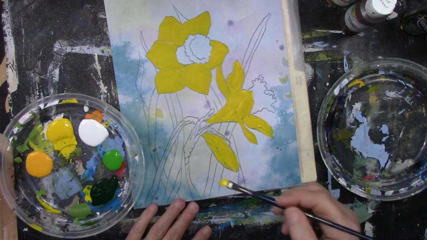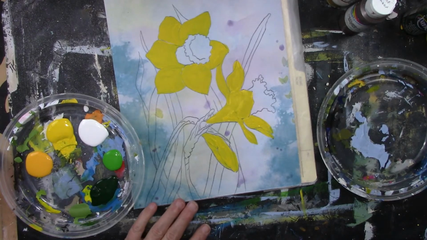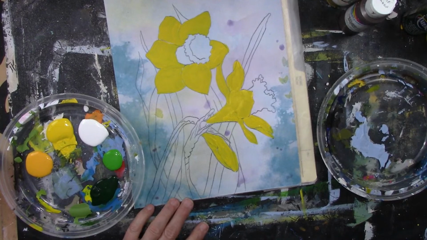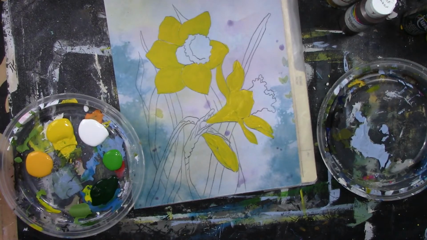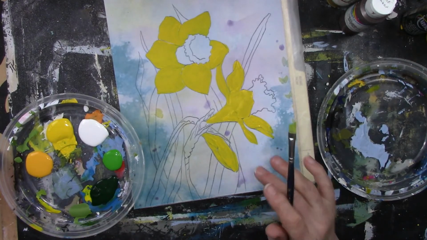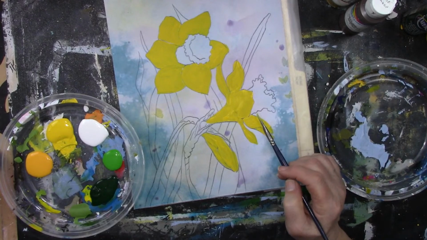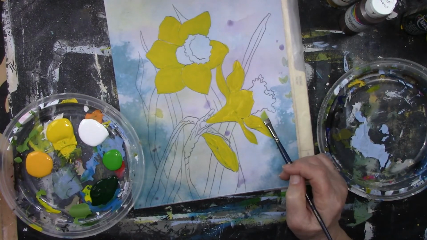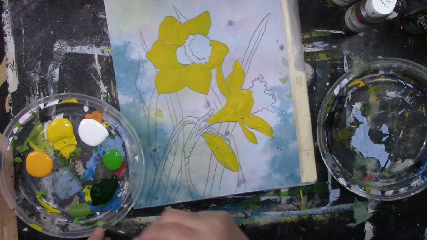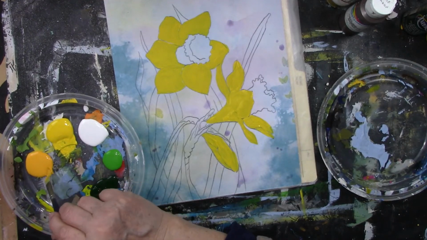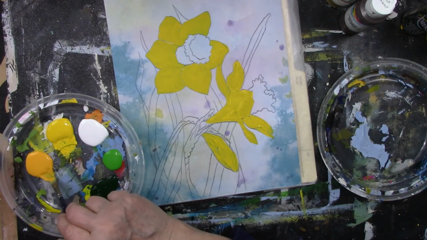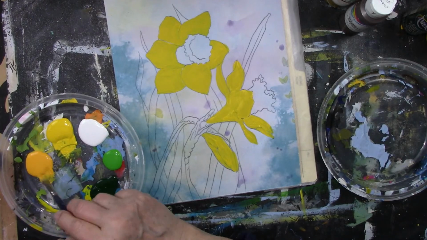So we'll be doing those too. Okay, so there's our base coat. And we may as well do the leaves and finish all the base coat that we need to do. Or actually, what we could do, let's do the trumpets too. So the trumpets are this really nice saffron or egg yolk color, depending on your eggs.